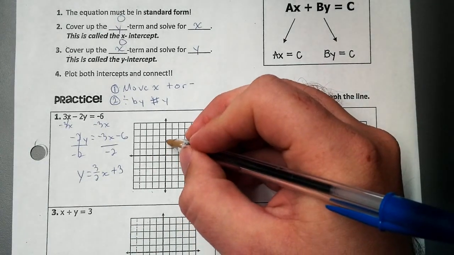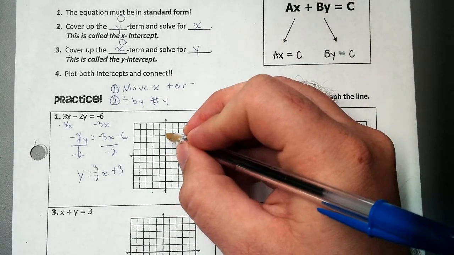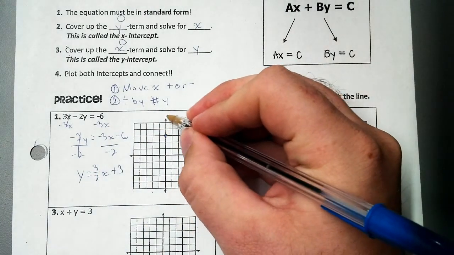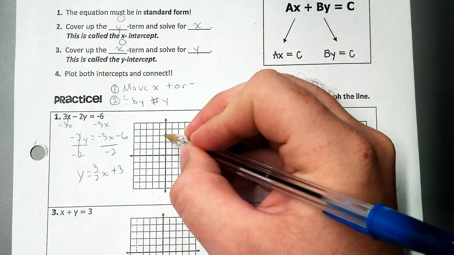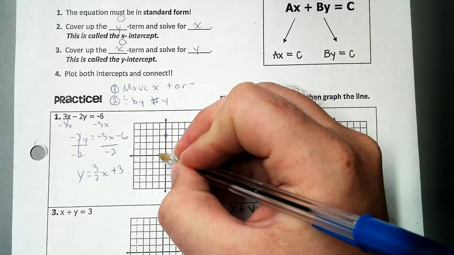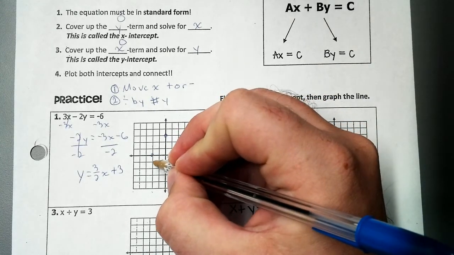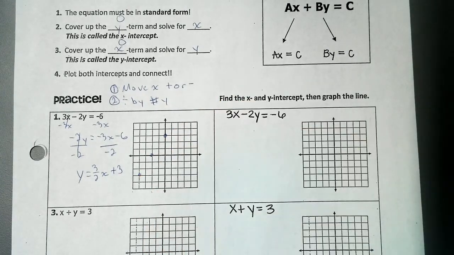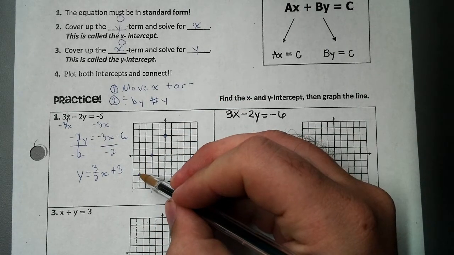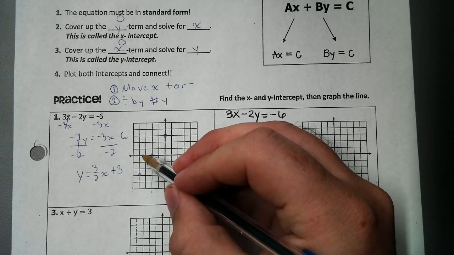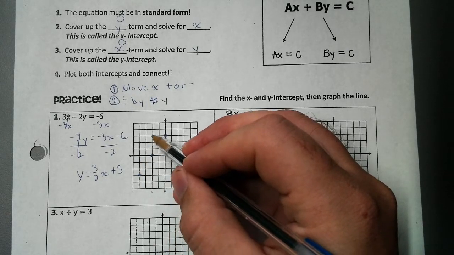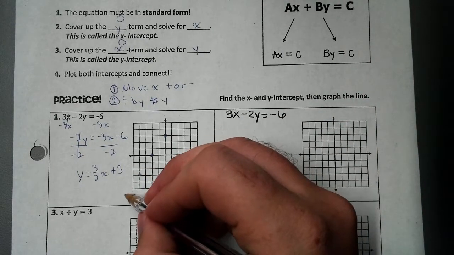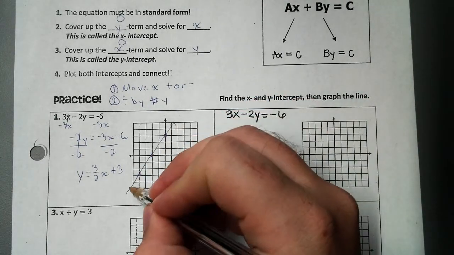So over here, positive 3, 1, 2, 3. Start with your dot. Our slope is up 3 over 2. I don't have enough room to go up 3 and over 2, so I'll go backwards, and I'll go backwards one more time. How you can check whenever you have to go backwards is to go forwards from there: up 1, 2, 3 over 1, 2. Yep, and it works. Connect your lines, and there's your graph.